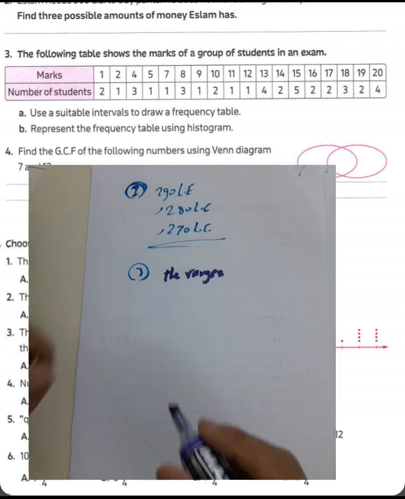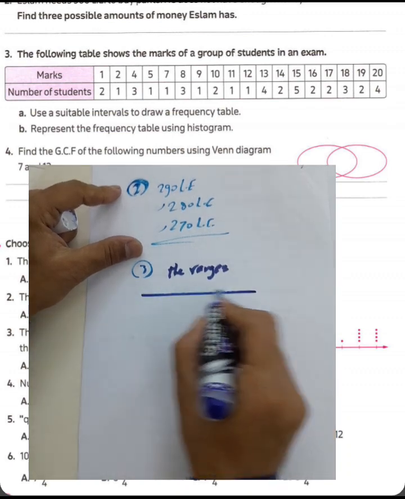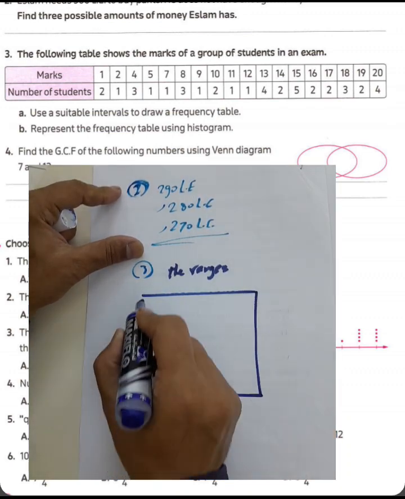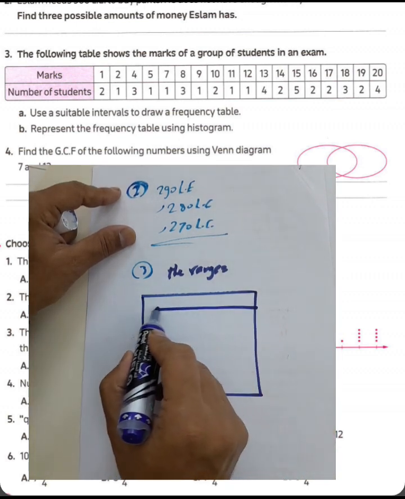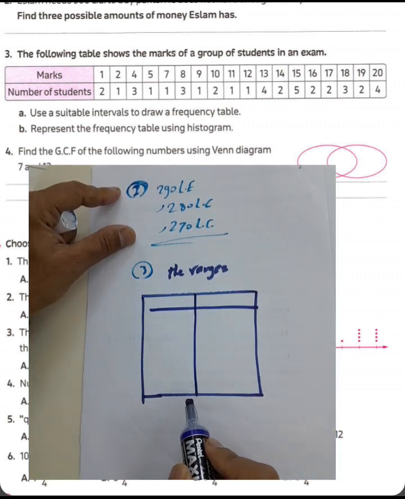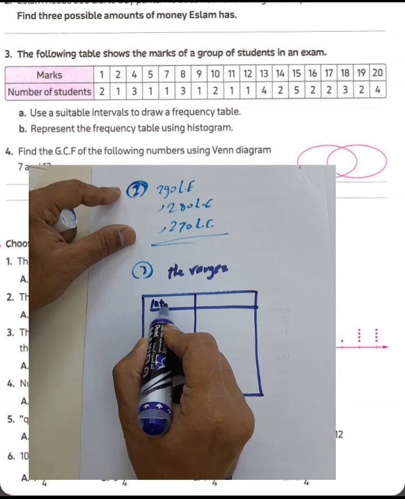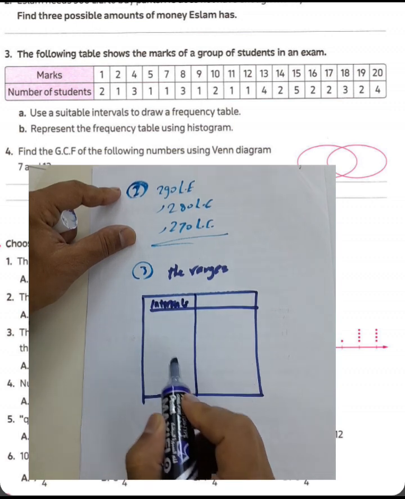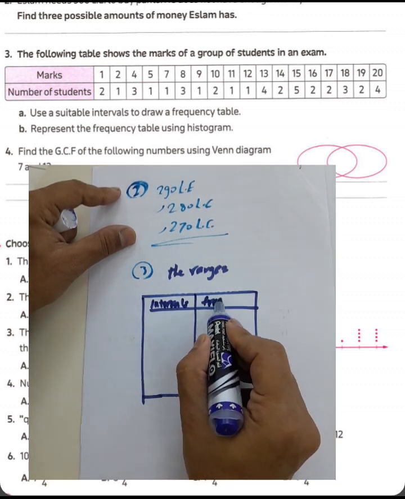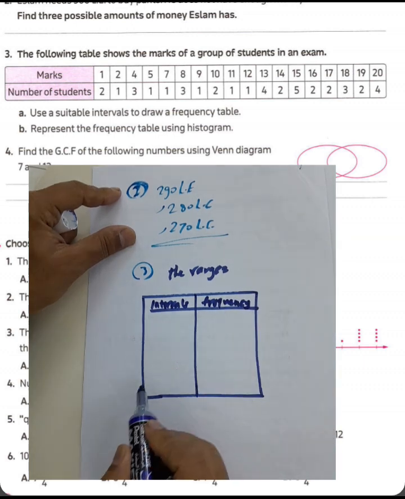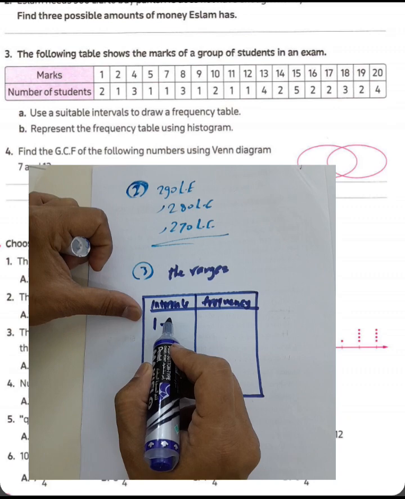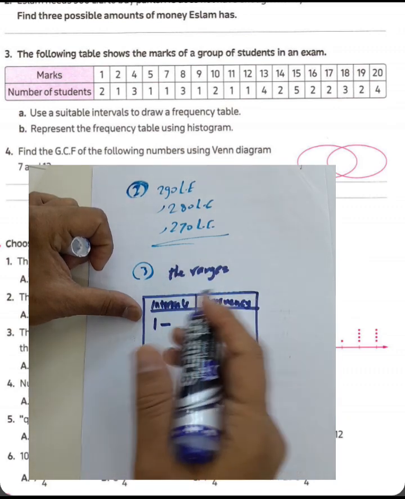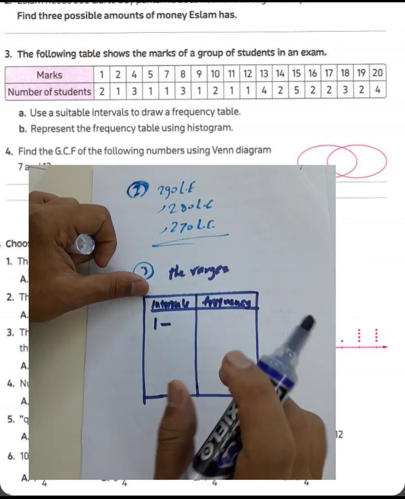Okay, I will draw the range here. It contains a lot of intervals. We have here intervals and frequency. The beginning number is 1, then I will add the length of the interval.